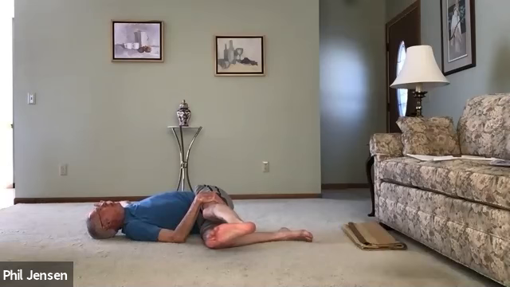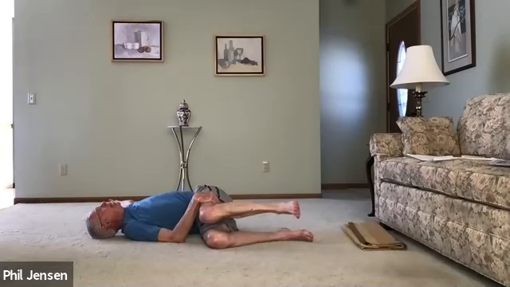Couple more flexions here. And then first transition is to bring that leg back in, bring the arm all the way over, and we'll do the other side.